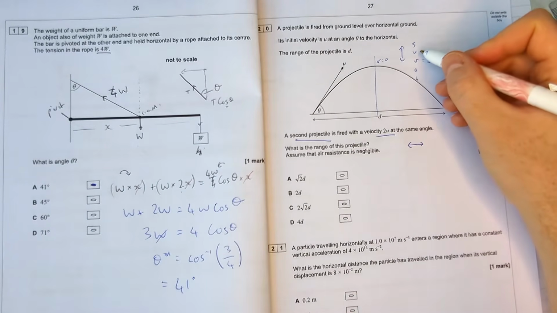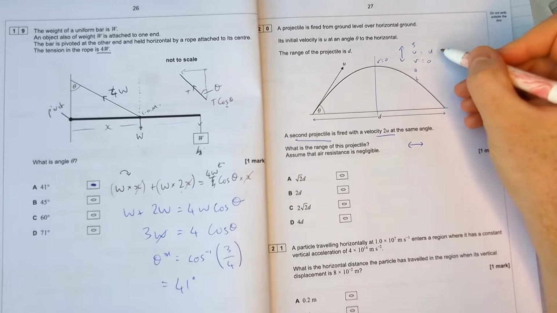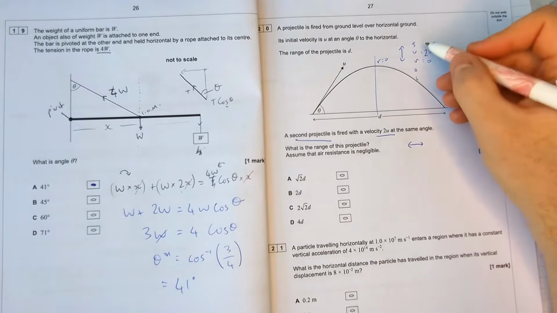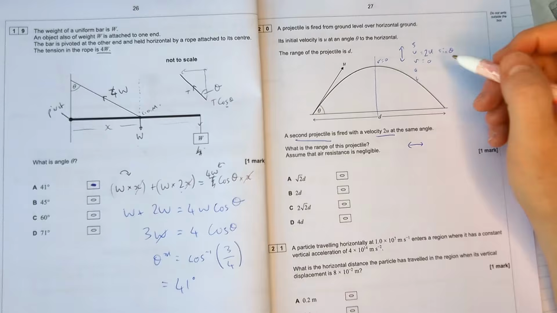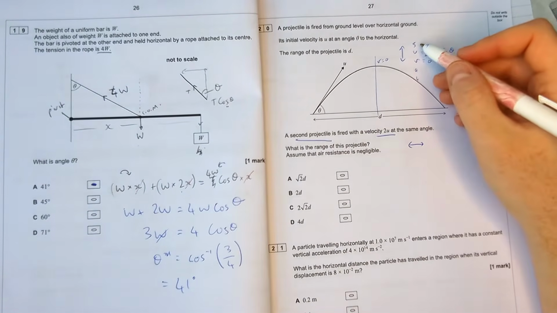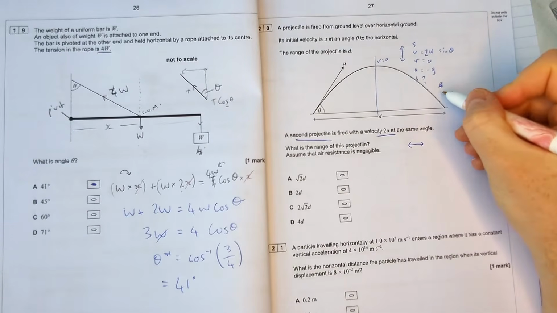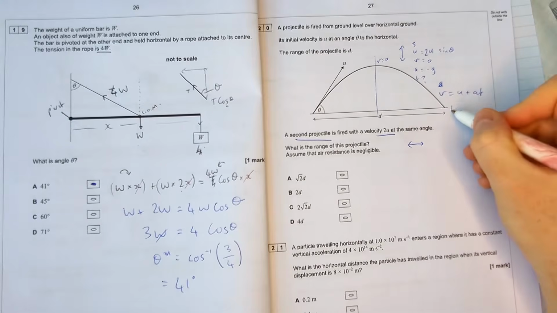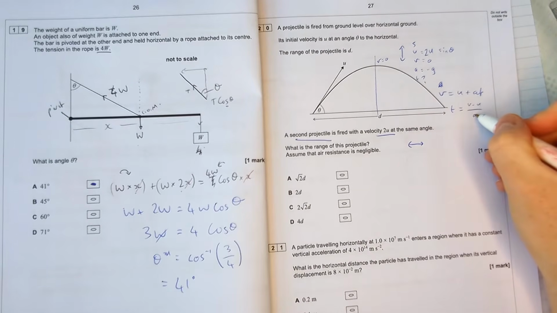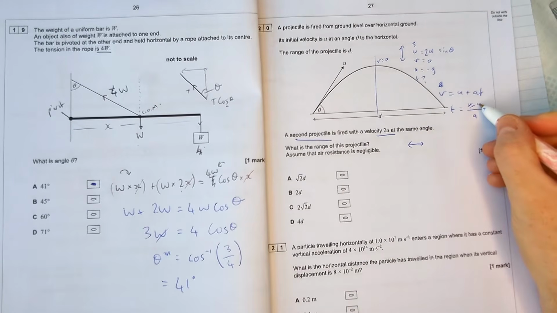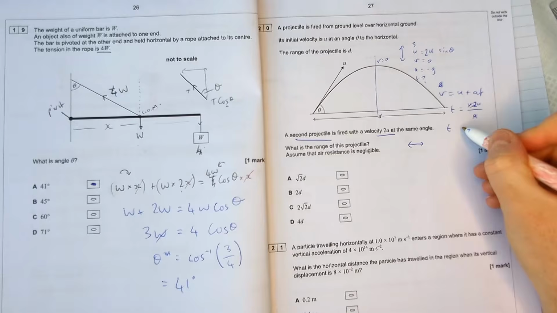Now for our first projectile, the initial vertical speed is u sine theta. For our second projectile, it's 2u, so therefore it's 2u sine theta. Now the distance in this case, we don't really know anything about the range. We know obviously a is going to be equal to g. If we were to work out the time taken, we could do v equals u plus at and rearrange, so t equals v minus u over a. Because v is 0, and we said that u was twice as big, I'm going to have 2u up here. So effectively, the time taken is proportional to u in the vertical direction.